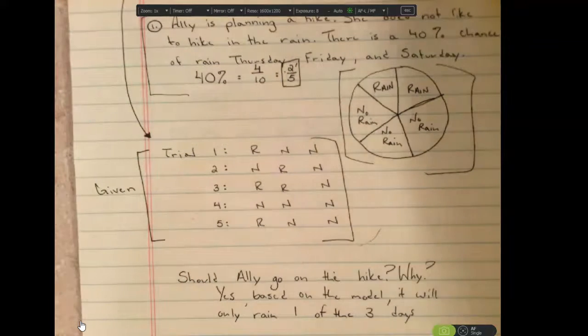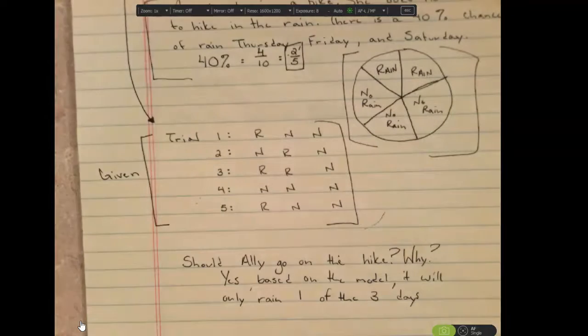So I'm going to say that, yeah, Allie should go hiking because it's only going to rain on one of the 3 days. So she's got a pretty good shot of having 2 clear days to hike on.